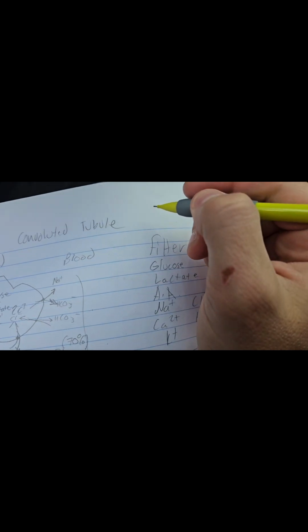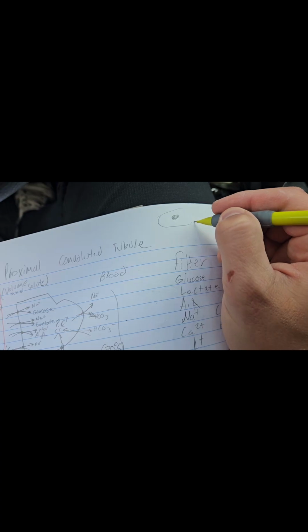So this is how filtration reabsorption works. Here I've drawn up the proximal convoluted tubule. Right here we have the glomerulus, then the start of the nephron right here.